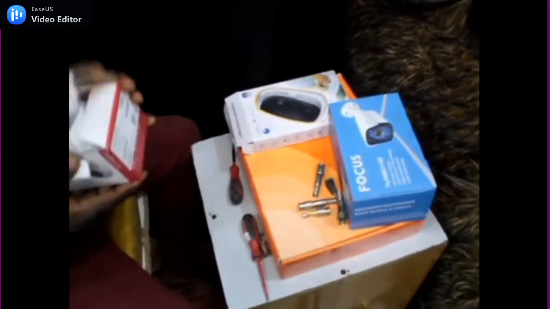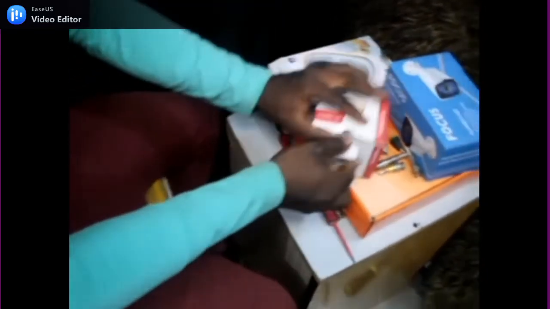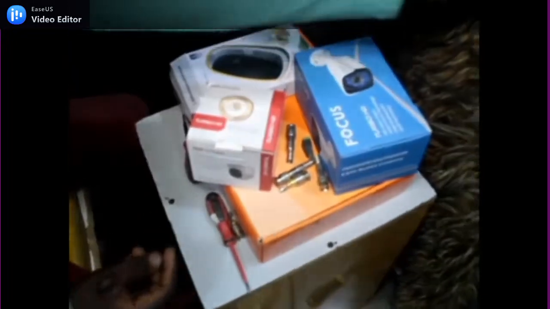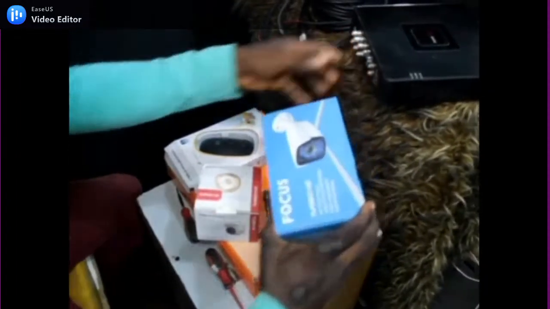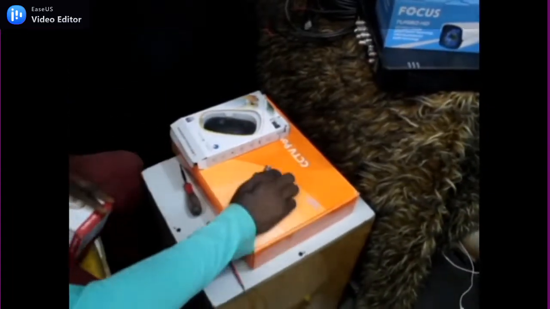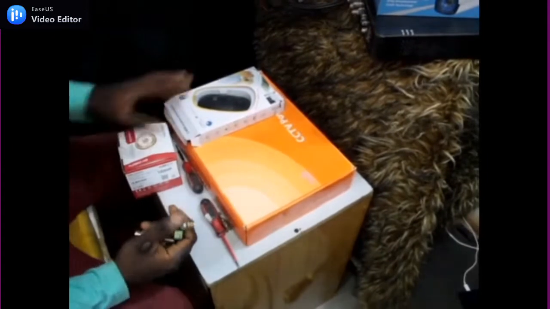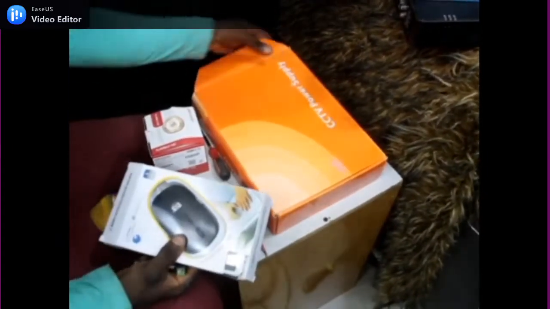CCTV camera system. So, we have a very important component of the system, which is our CCTV camera. We have our DVR. This is our analog camera. We have our analog camera. We have our digital video recorder, DVR. This is also our analog camera. We have other components of CCTV here, which is our CCTV power supply box.